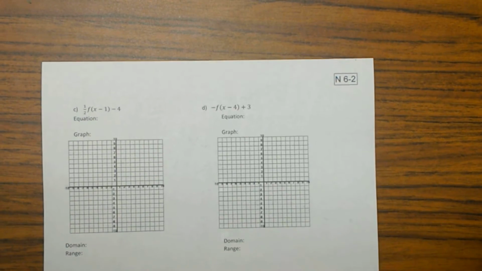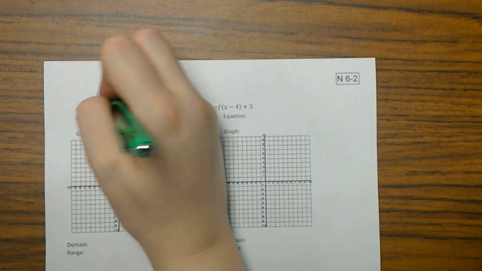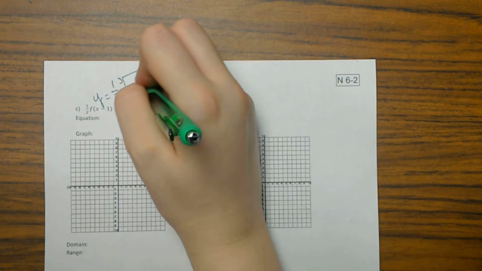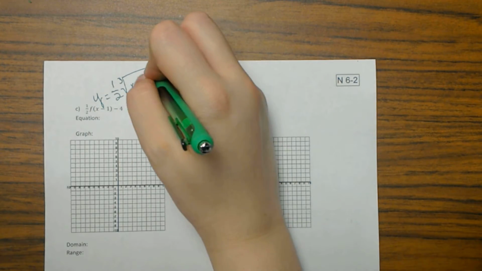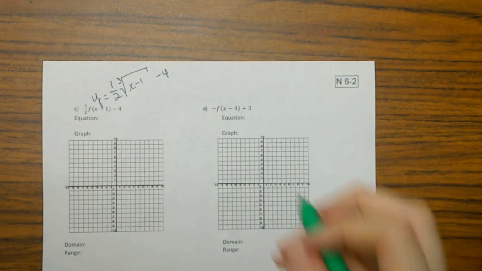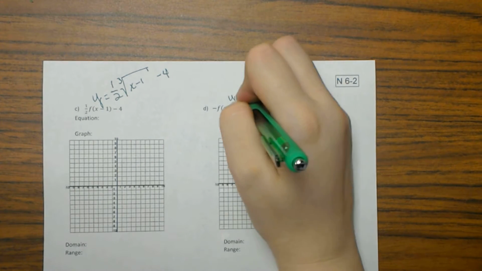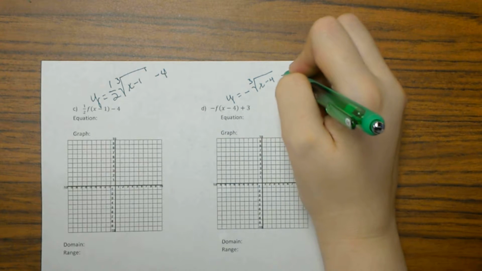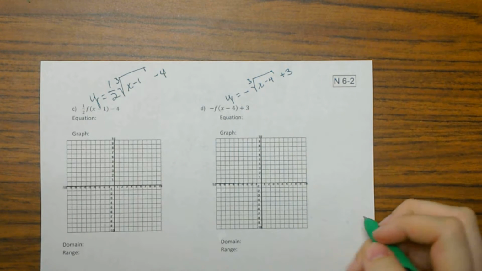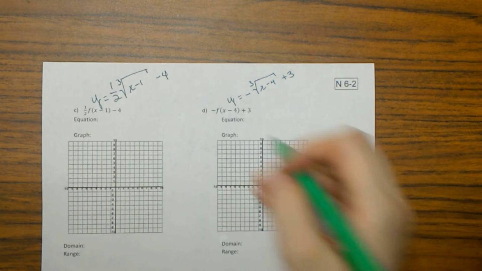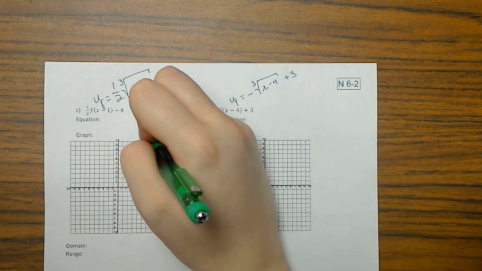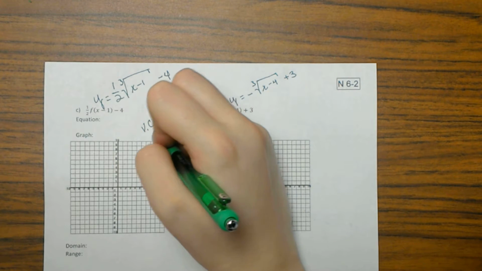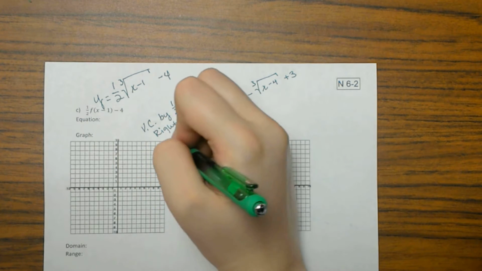So on the back, my equation is going to be 1/2 the cube root of x minus 1 minus 4. And then d is going to be negative cube root of x minus 4 plus 3. So transformations of a 1/2, so that's a vertical compression by a half. It went right 1 and down 4.